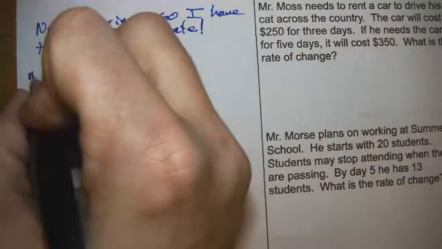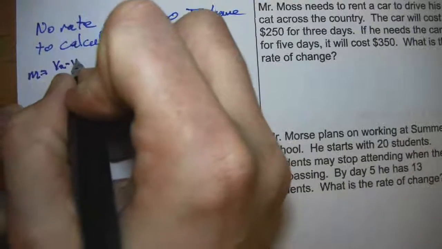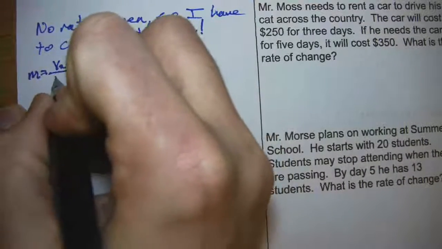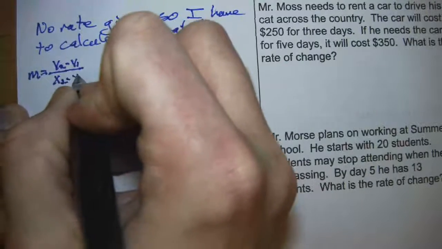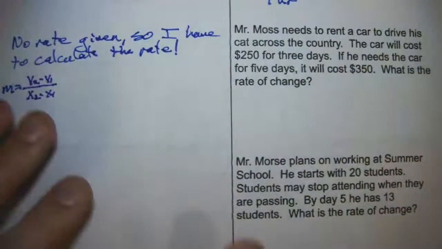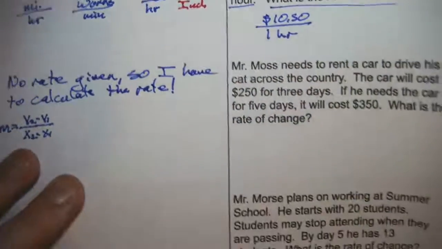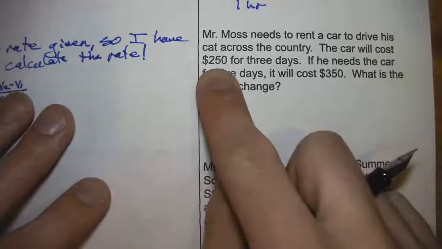So my slope is equal to y2 subtract y1 over x2 subtract x1. So what I need to do is figure out what are the coordinates and what's independent and what's dependent. All right, so let's look at our situation. We know that we're going to be spending money on the car.